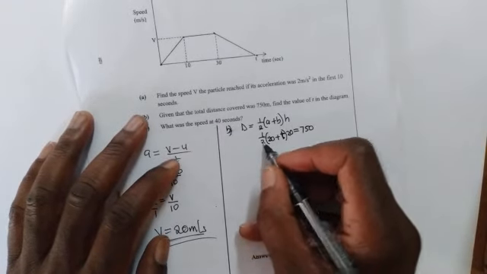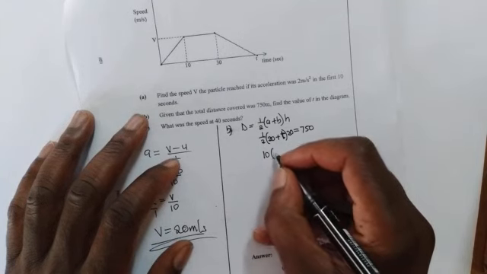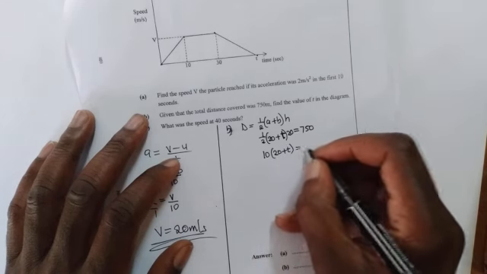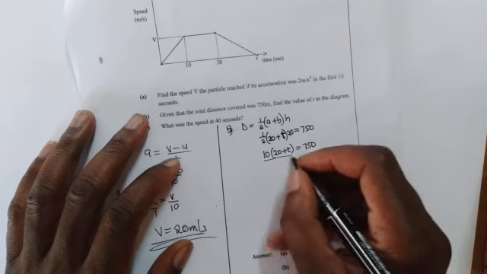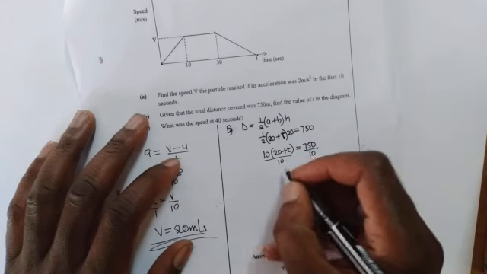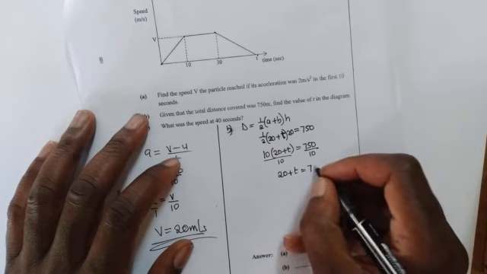Then we solve now. 1 over 2 into 20 gives us 10. And we have 10 times (20 plus t) is equal to 750. So you divide here by 10, and you also divide here by 10. This gives us 20 plus t is equal to 75.